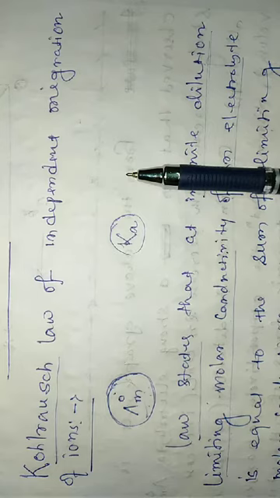So at infinite dilution cation का migration anion interfere नहीं करता है, as well as anion का migration cation interfere नहीं करता है. So at the infinite dilution through an electrolyte, cation and anion individually electricity carry करता है.